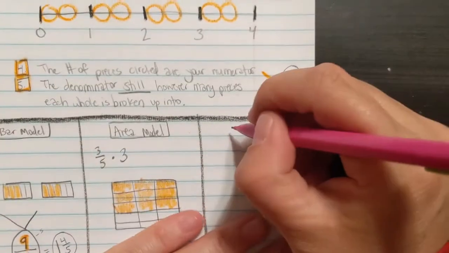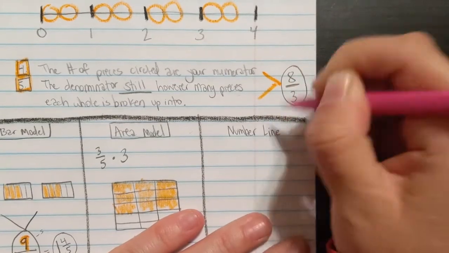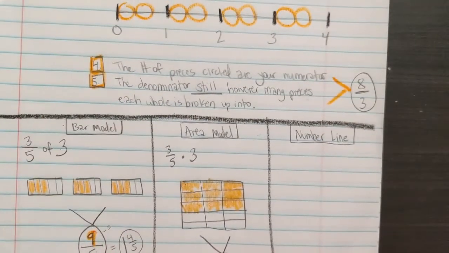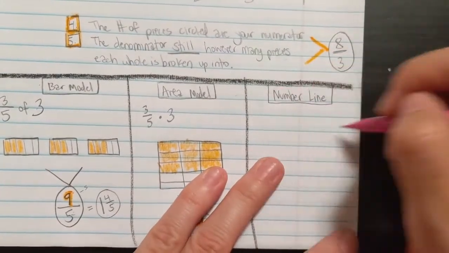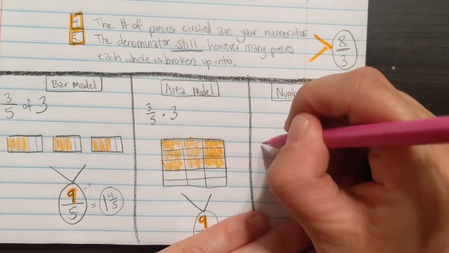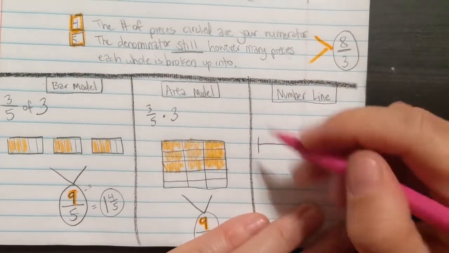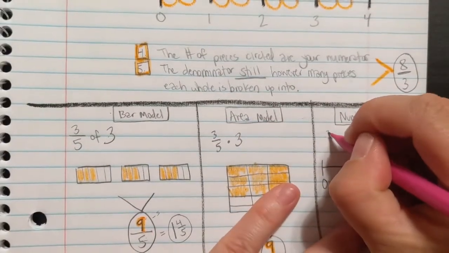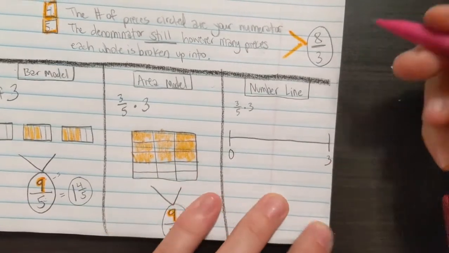Okay, and last but not least, we're going to do the number line model. You are going to be asked to model a lot of different things, so make sure you know how to do this. So number line model, I start with 0 and I go till the whole number. So here's my number line. Starting with 0, and what do I end with? The whole, which is 3. Oh, sorry, I should write it again. 3/5 of 3. So this is 3.